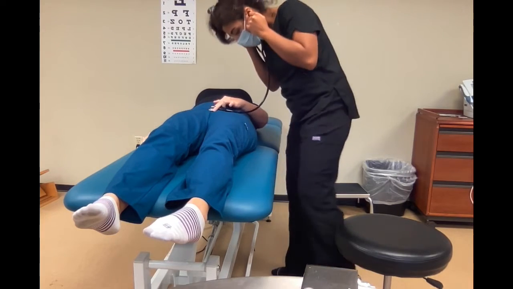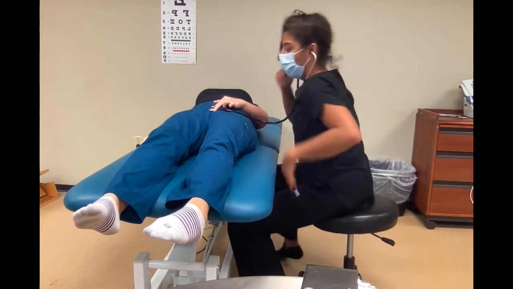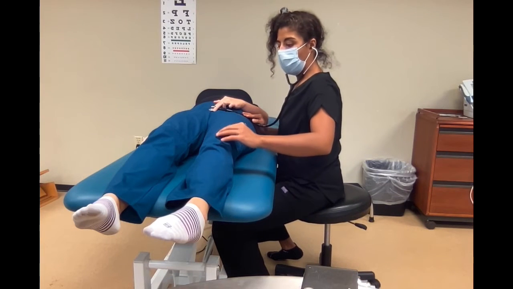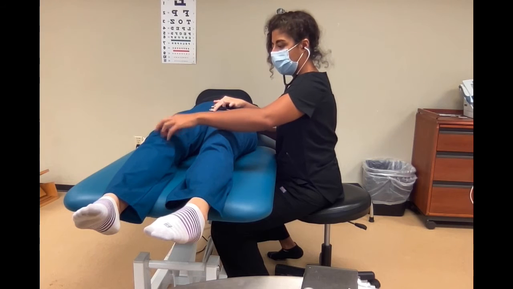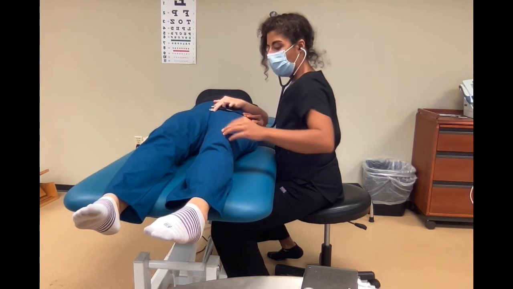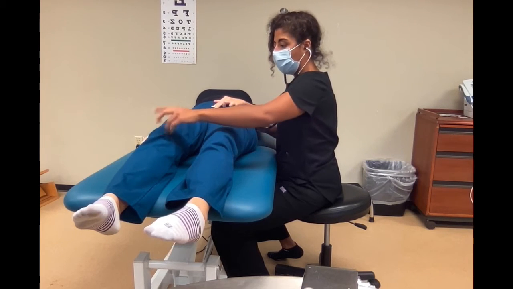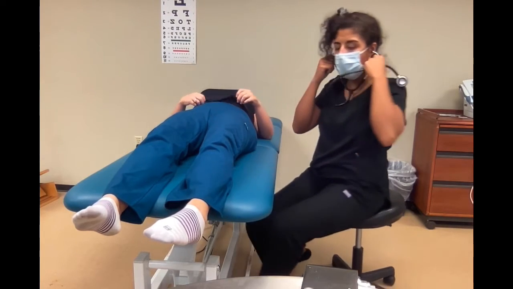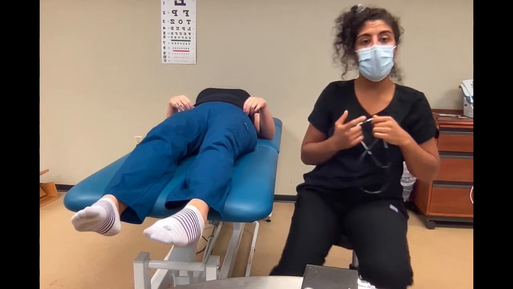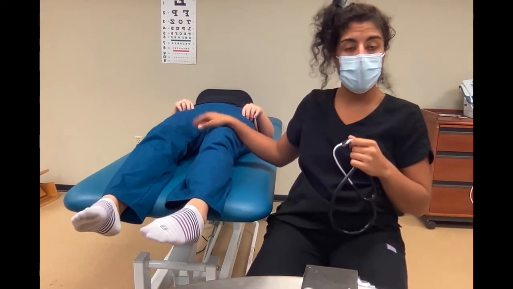From there, I will tap on one of the patellas, compare it to the opposite side. I could do this a few times just to verify I'm getting the exact same pitch on both sides, because a positive sign would be if there's any dullness or heaviness on one side once I do the percussion.